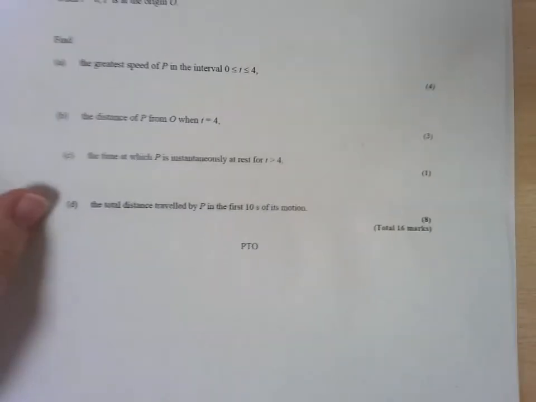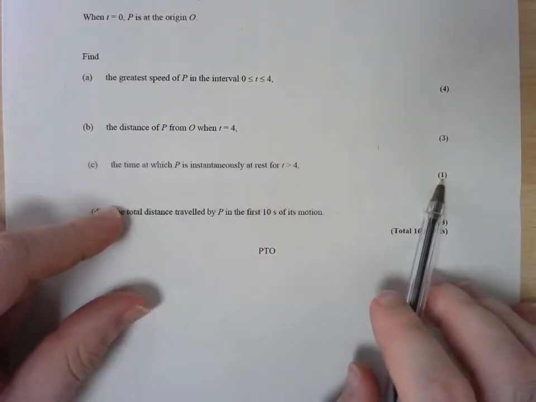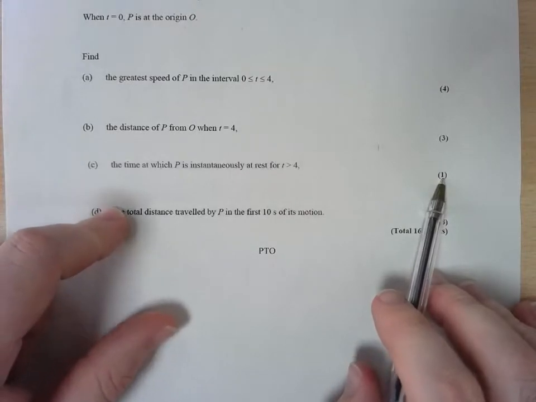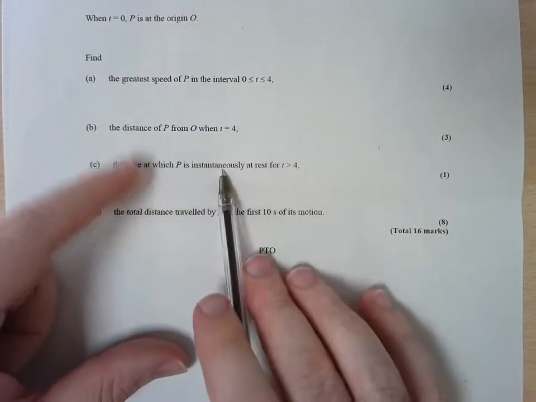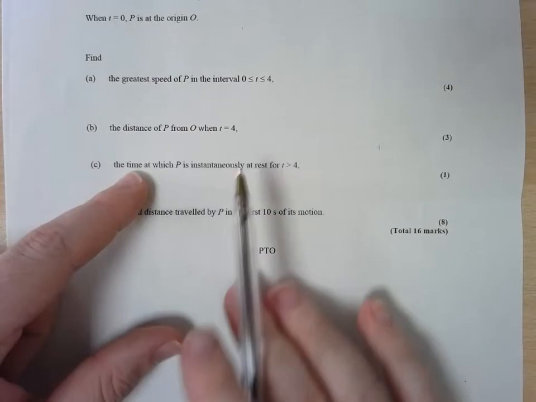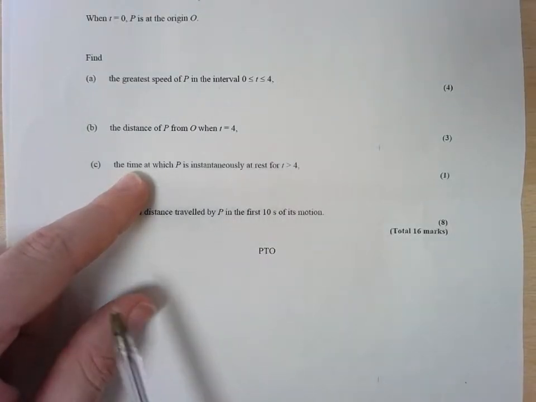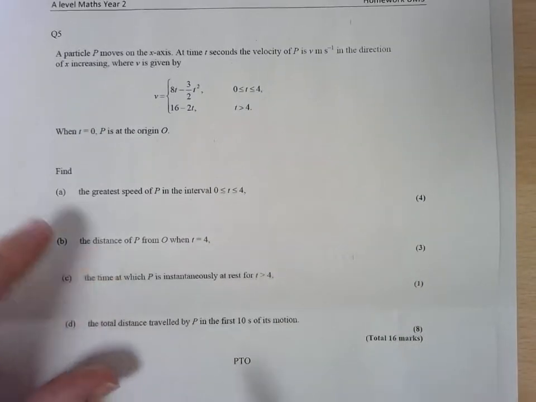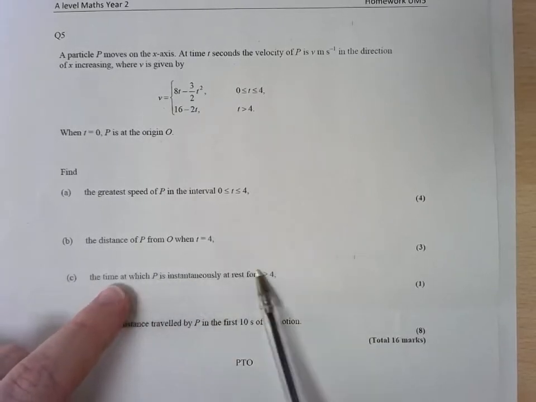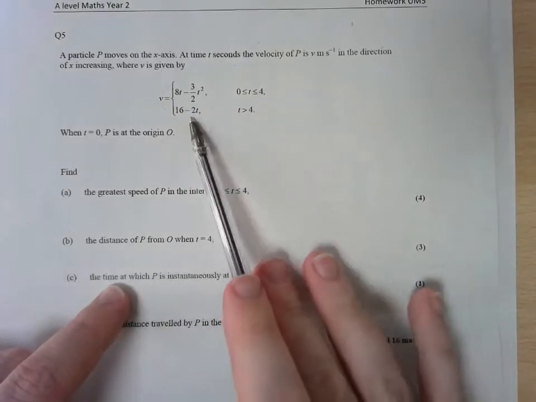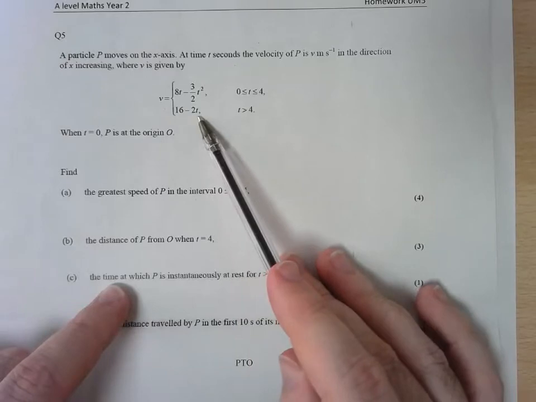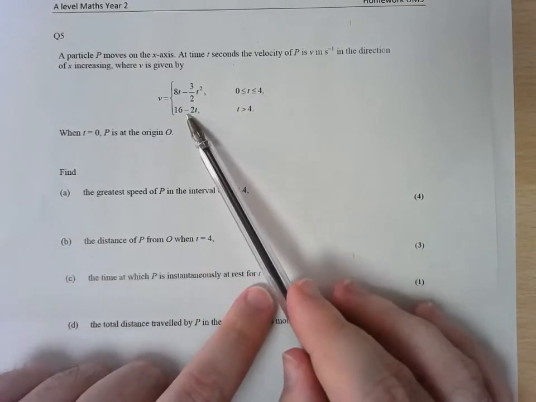When we come to part C, there's a 1 marker here, so we should be able to do this really quickly to find out the time for which P is instantaneously at rest. So if we have a look here, find the value for t greater than 4, so we have to look in here and find out where P is instantaneously at rest, so when the velocity is 0.